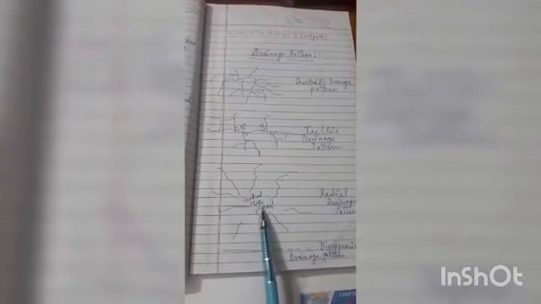Now come to the radial drainage pattern. Radial means in all directions. Like these small streams, the streams radiate outward from a central high point, right? So this structure is radial. So we call it radial drainage pattern, right?